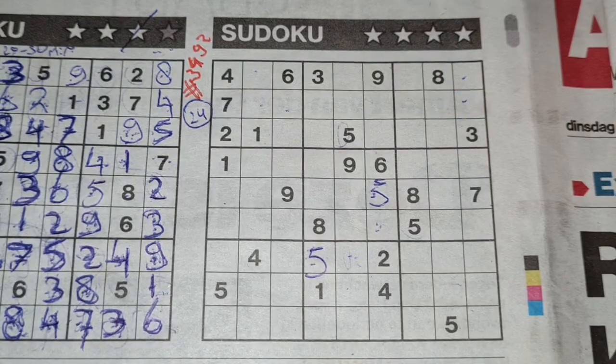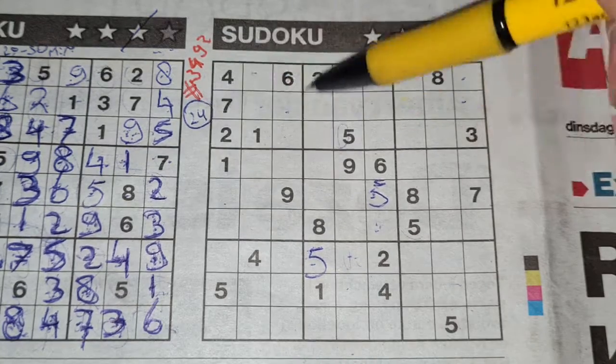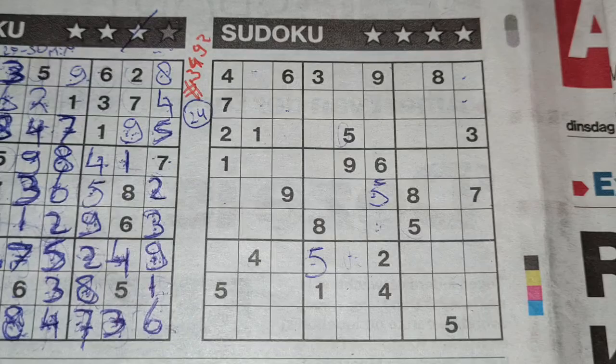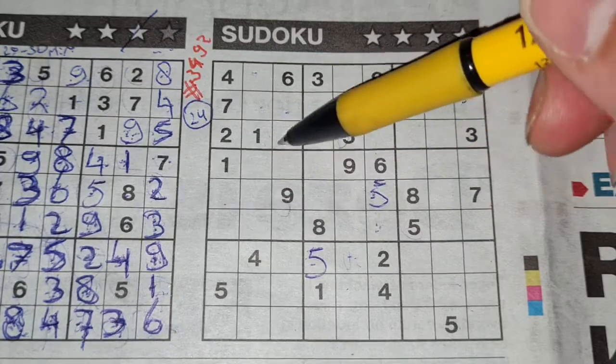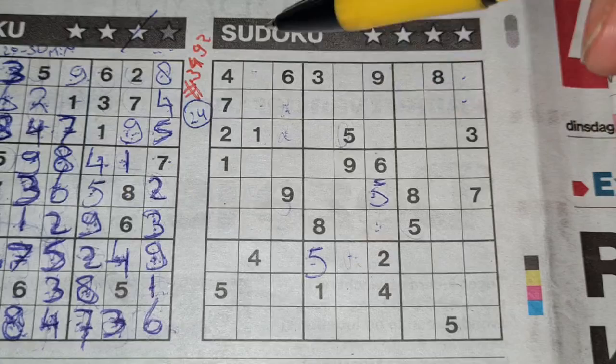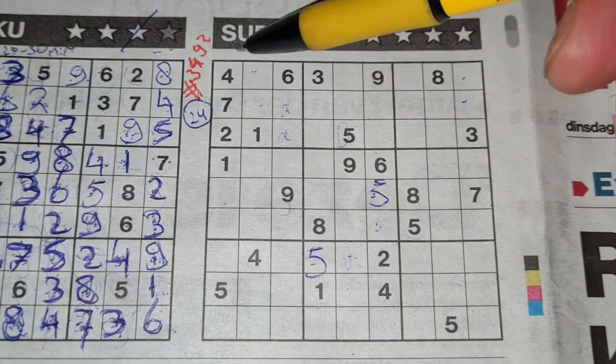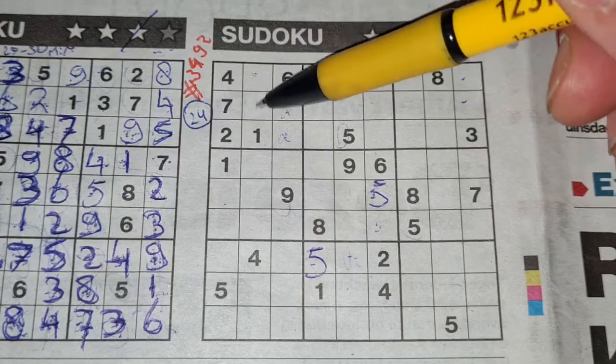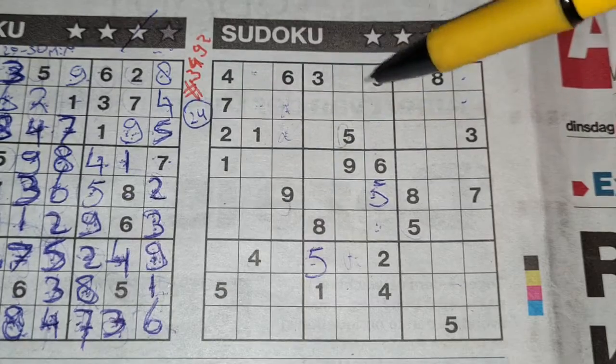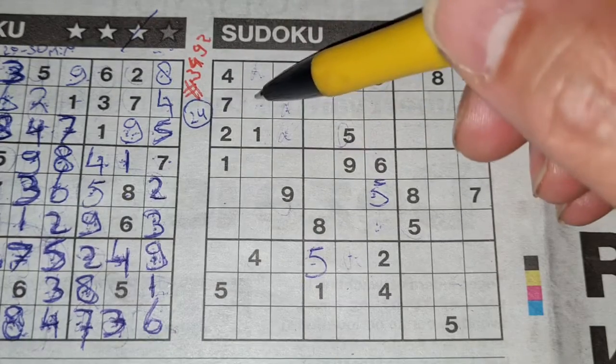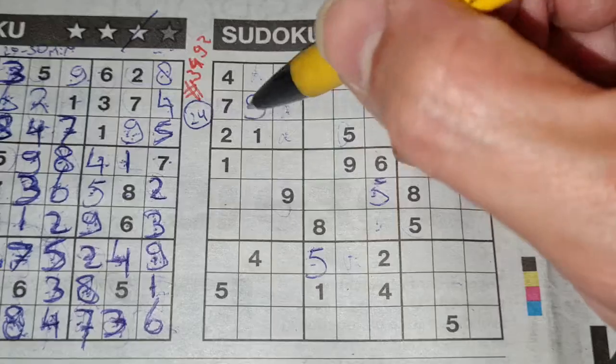How about the number 4 missing numbers in this big square? One of the missing numbers is 9. We see here a 9, no 9 in these 2 boxes. So the 9 could be here, could be there in this big square. We see there another 9, so no 9 there. The only place for the 9 should be here.